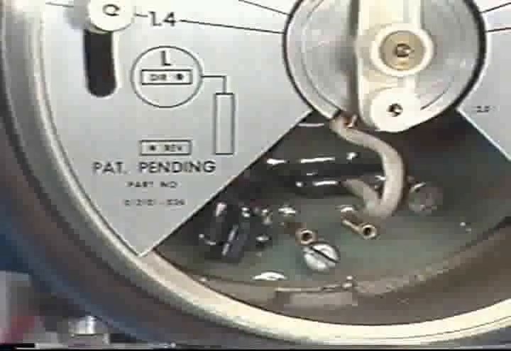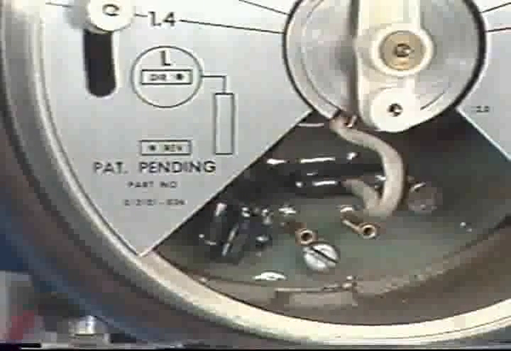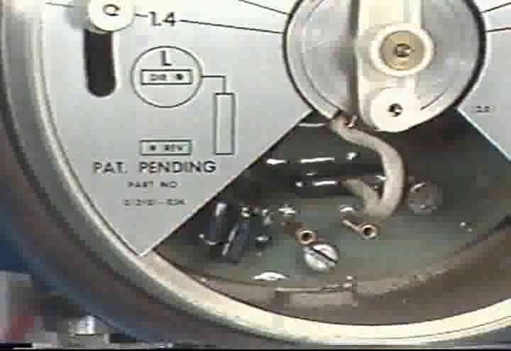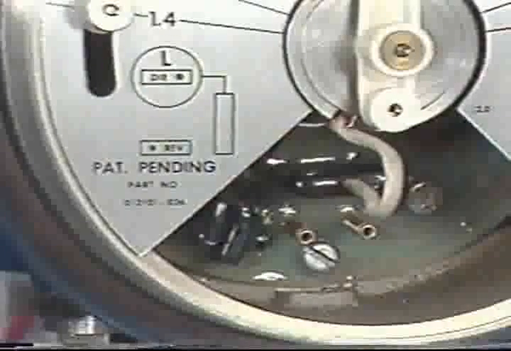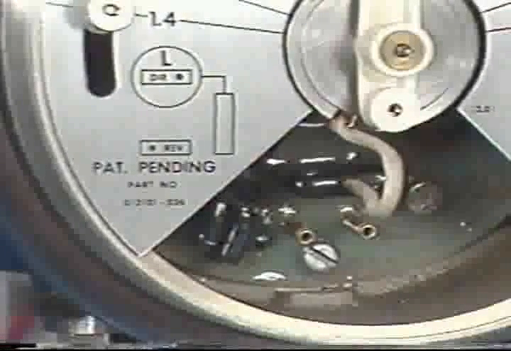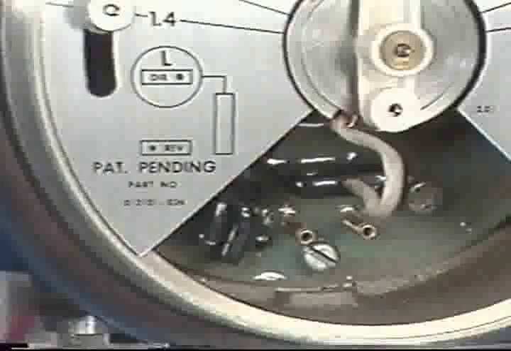After the action has been set on the transmitter, you'll need to electronically balance the amplifier to produce the correct input-output relationship. Follow the manufacturer's instructions for this adjustment.